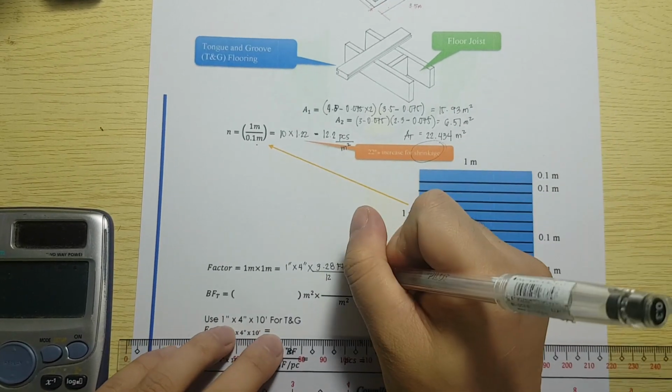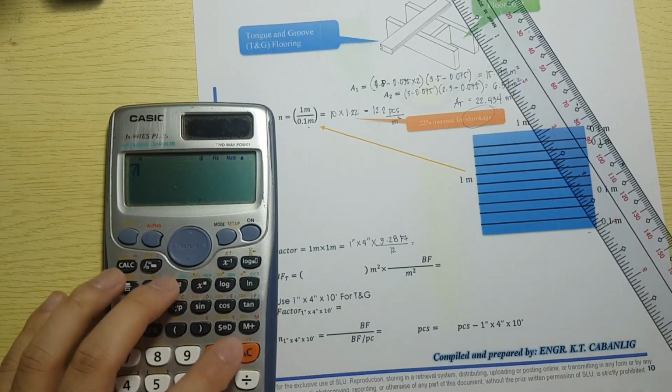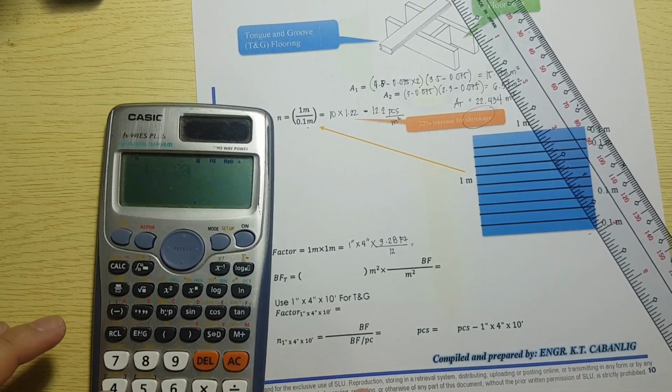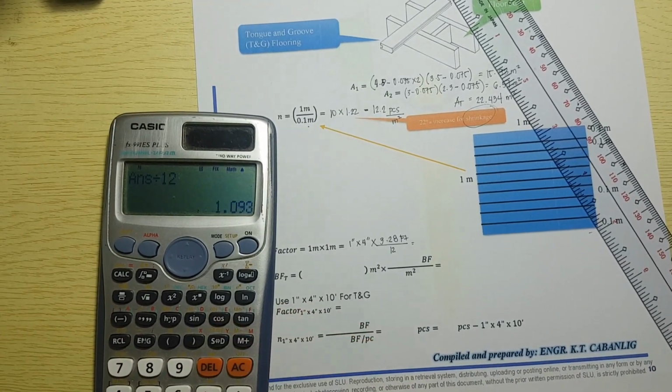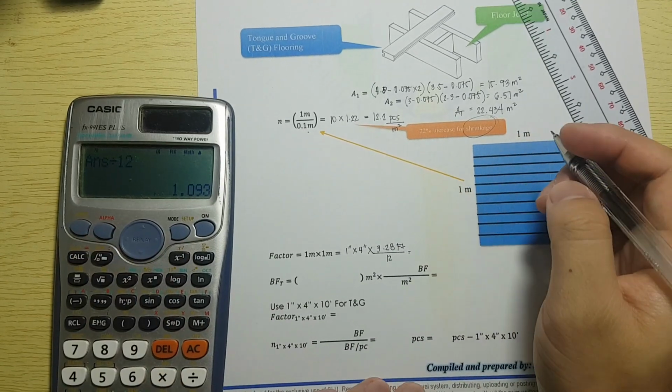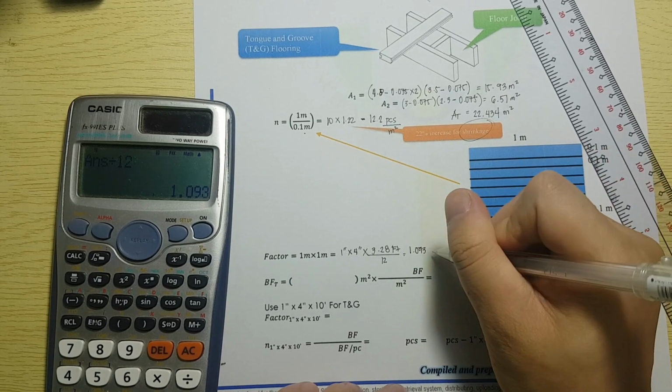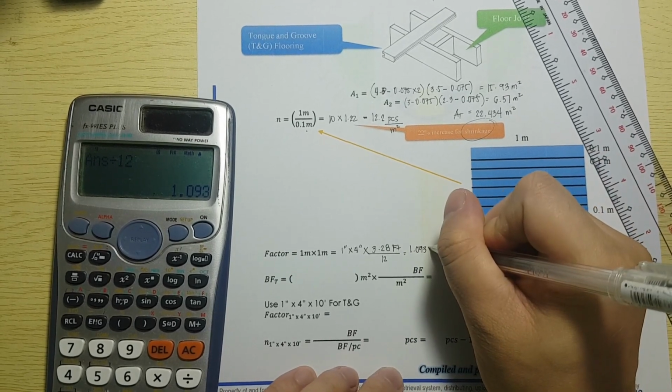So, 1 times 4 times 3.28 divided by 12, that is equivalent to 1.093 board foot.